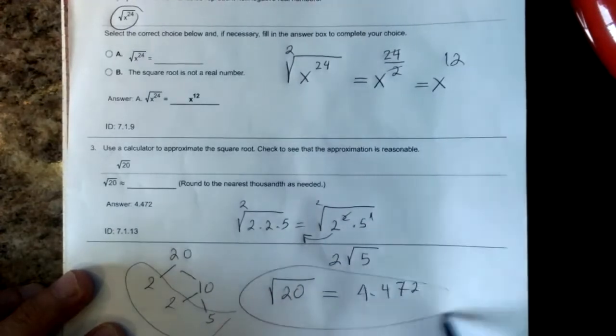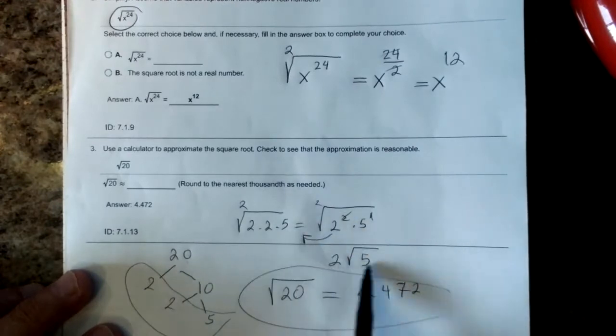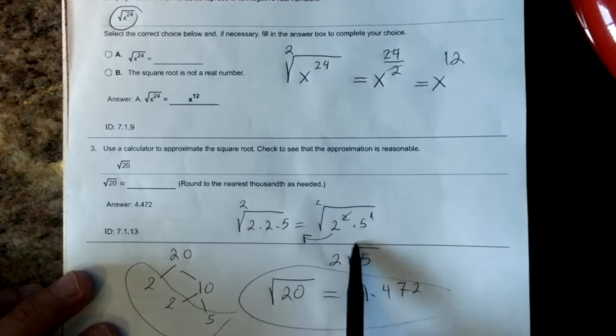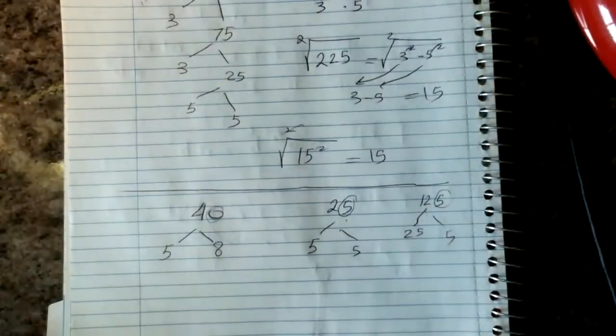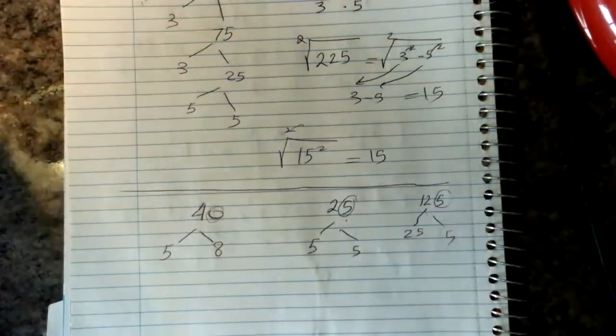But we need to also learn this method for the next section or so, okay? All right. So now we go to these problems.